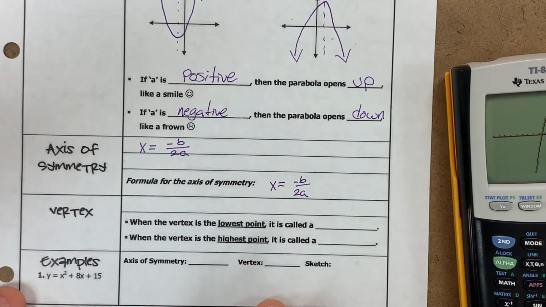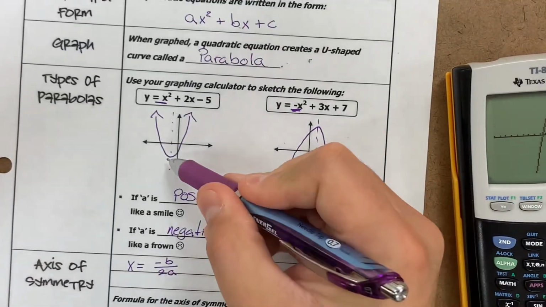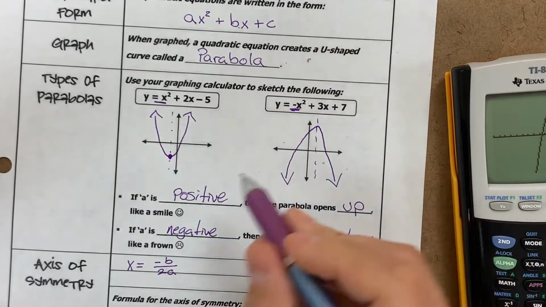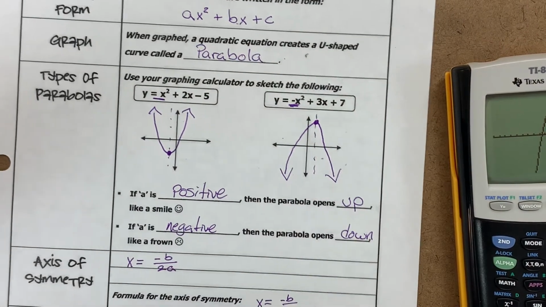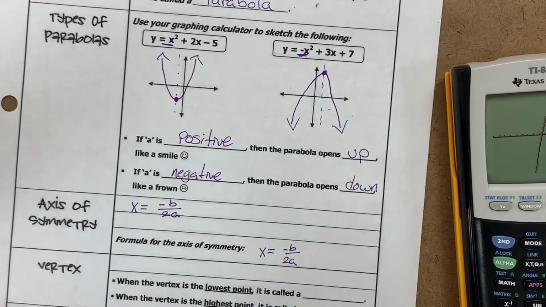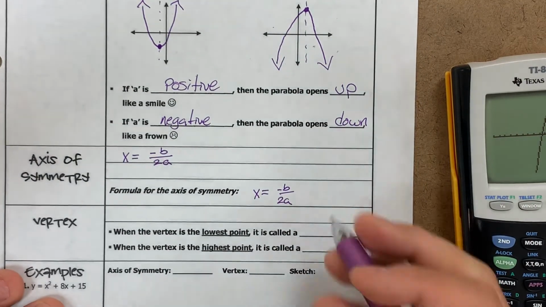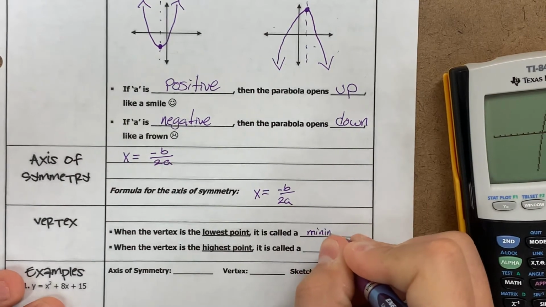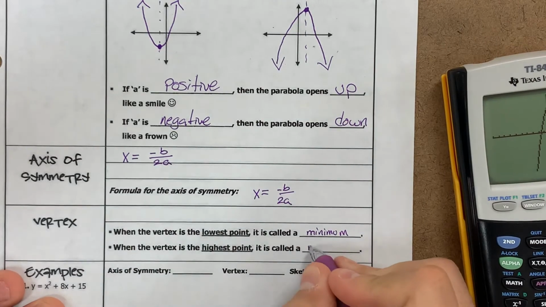And then we have to look at our vertex. Our vertex is our turning point for the parabola. It happens there for that one. And if we look over here, it happens there also. When the vertex is the lowest point, we call that a minimum. When the vertex is the highest point, we call that a maximum.